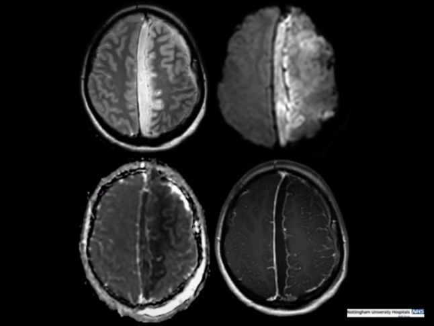This is the MR to show you how it looks in detail. Parafalcine collection, avid diffusion restriction, but also all of this abnormal high signal in the T2 in the cortex and the adjacent brain with diffusion restriction as well. So this is focal cerebritis secondary to the infected collection.